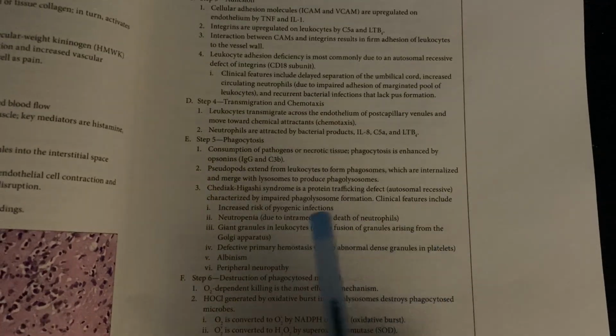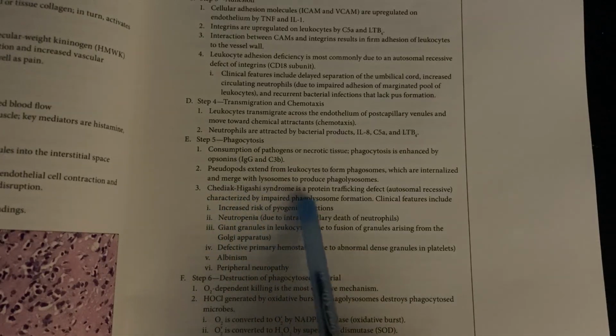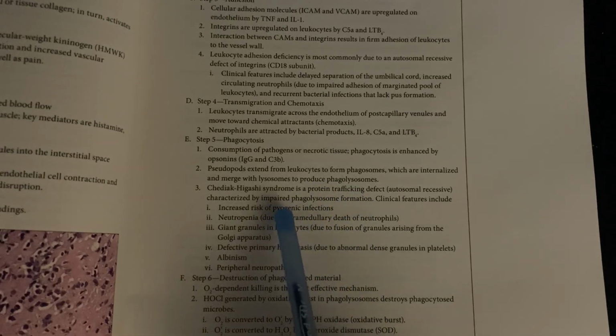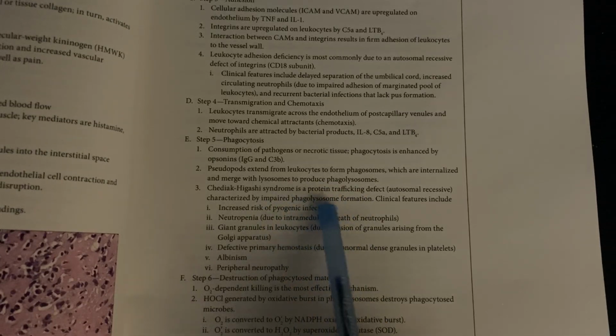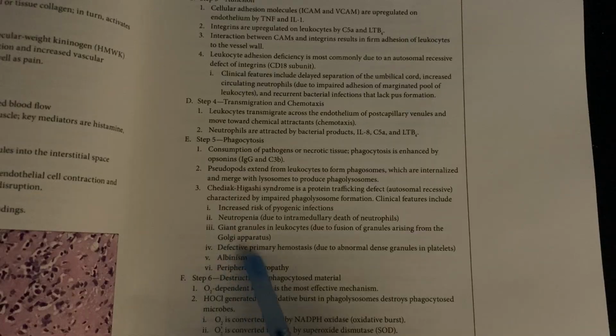So again, the main features of Chediak-Higashi syndrome, which is due to neutrophil protein trafficking defect that results in impaired phagolysosome formation, include increased risk of pyogenic infections, neutropenia, giant granules in leukocytes, defective primary hemostasis, albinism, and peripheral neuropathy.